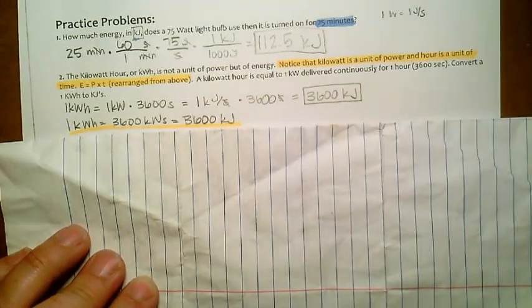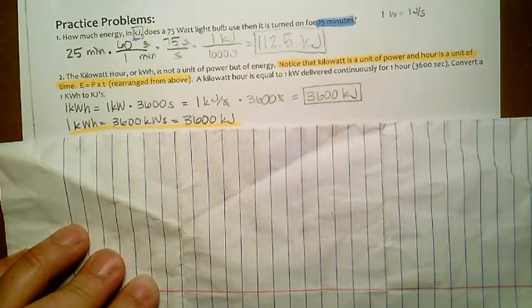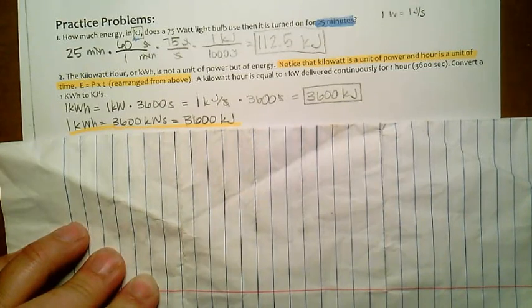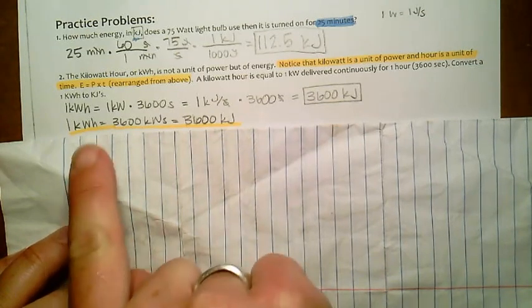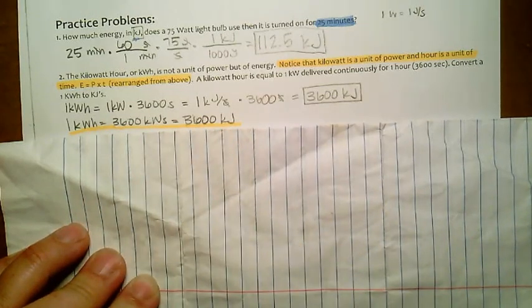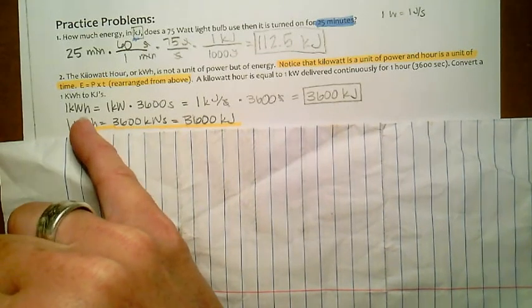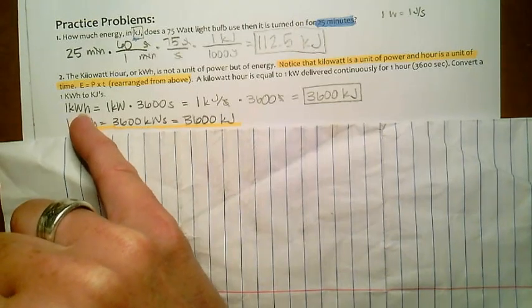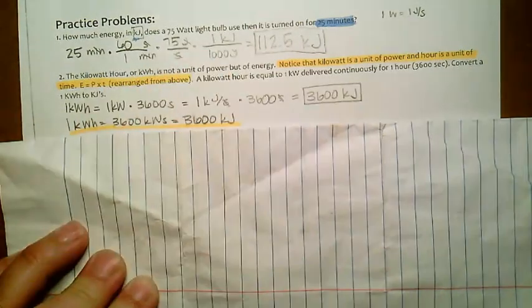All right, so for problem number 2, it gives us a kilowatt hour, and this has been well established, but we know that a kilowatt hour is a unit of energy. Notice that time is included in it: a kilowatt is the unit of power, and the hour is the unit of time. If you can factor out the time, then you would just be left with energy. If you can get rid of the unit of time, then you should be able to get down to kilojoules.